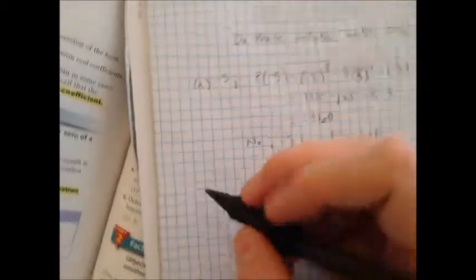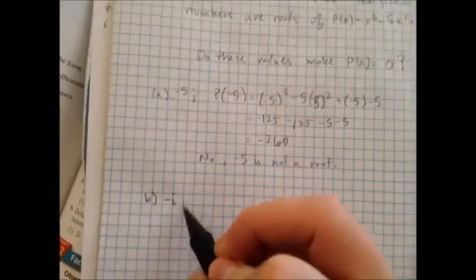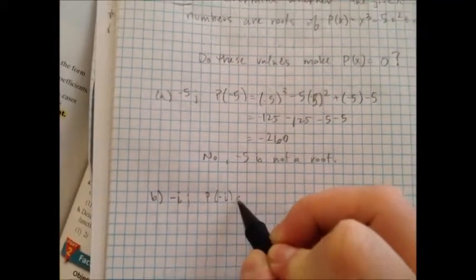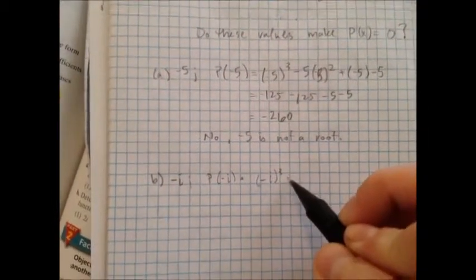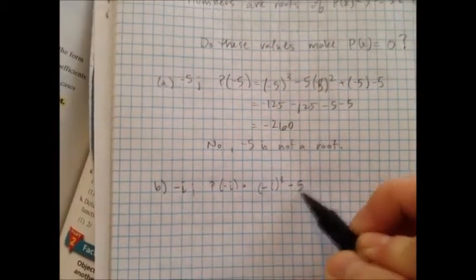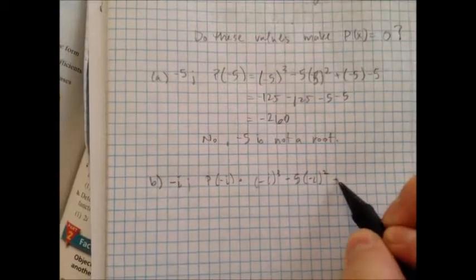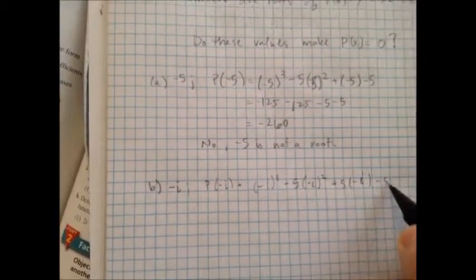Then we go to part B, and we just do the same thing. B says -i. Just because it says i doesn't mean we can't still do it. We know how to deal with i. So we do -i cubed minus 5 times -i squared plus -i minus 5.